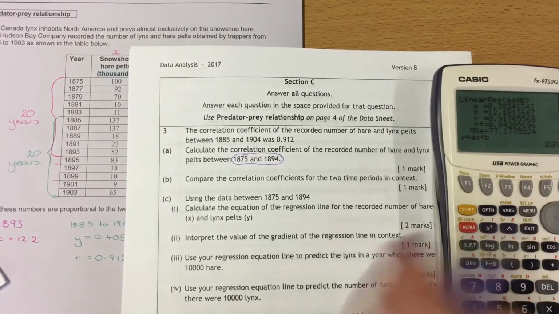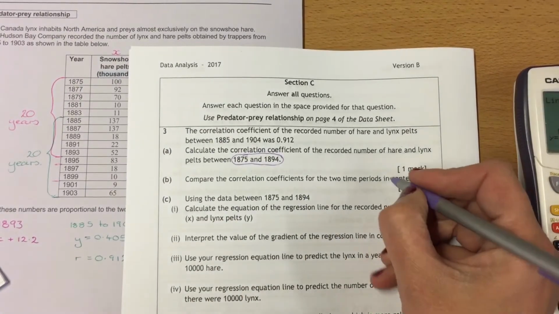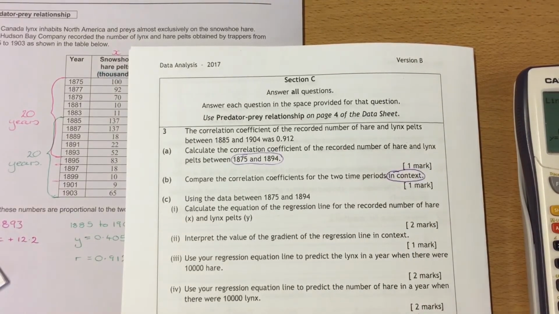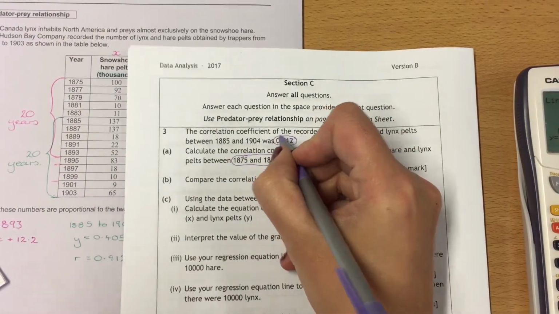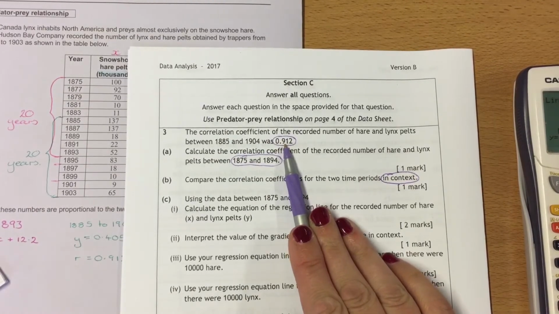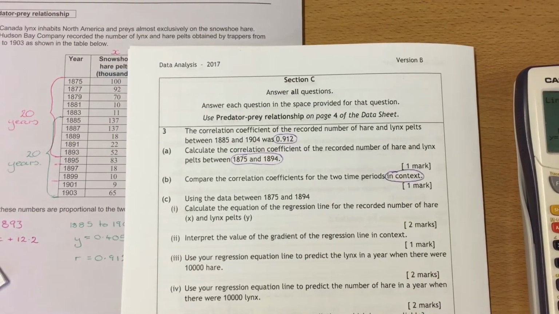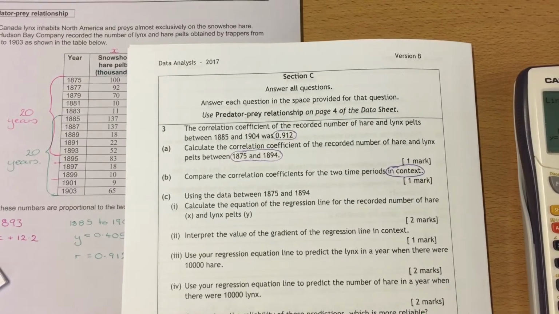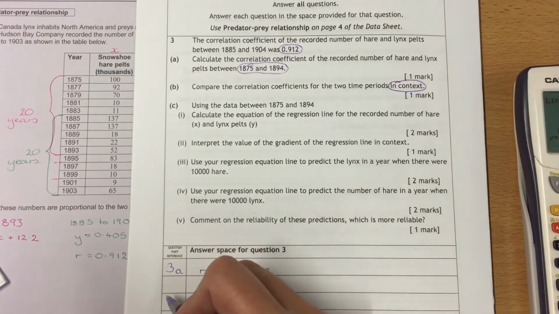Now, compare the correlation coefficients in context. So this in context bit is important. Our first one that we were given is 0.912. Now 0.9177 or 0.918, that's slightly bigger. It's not massively bigger, but it is a tiny bit bigger.